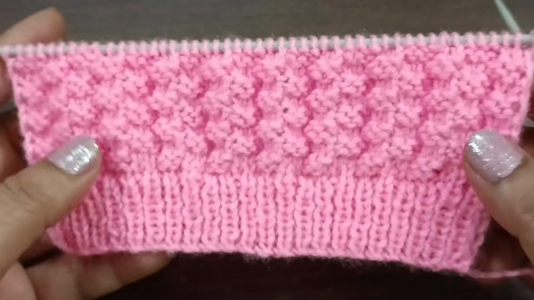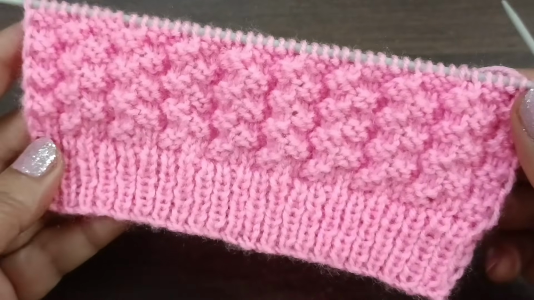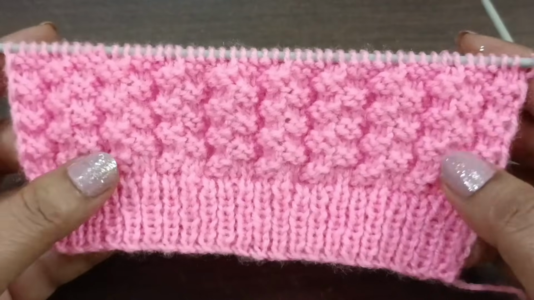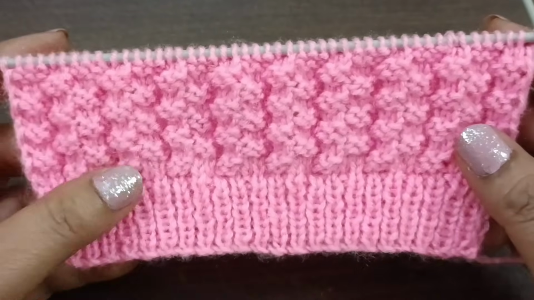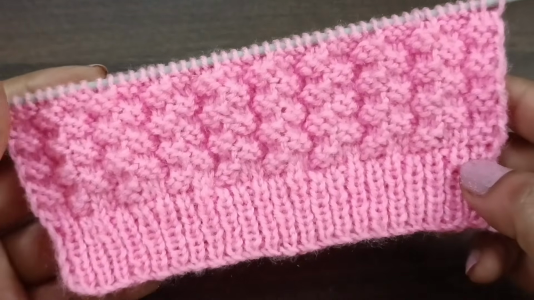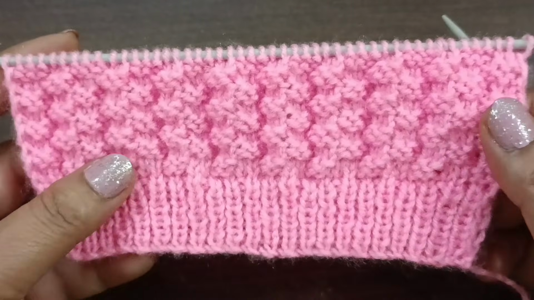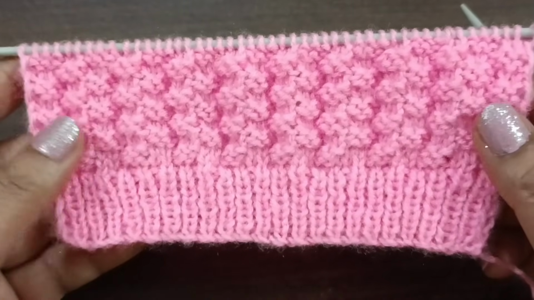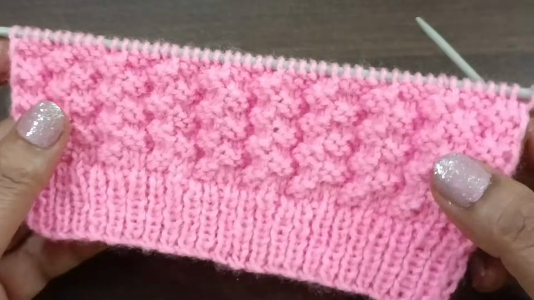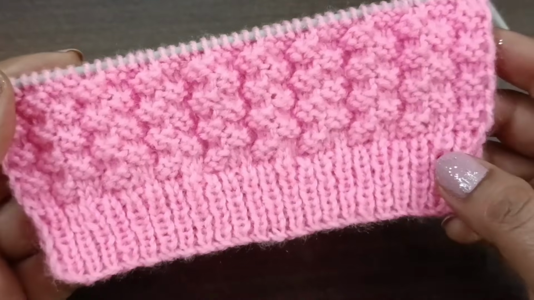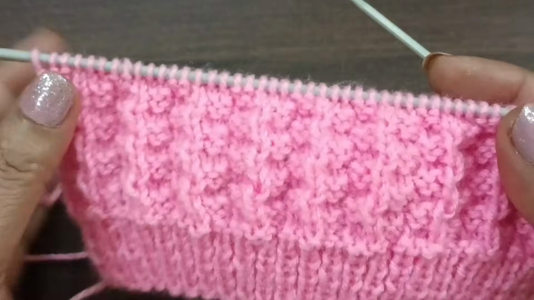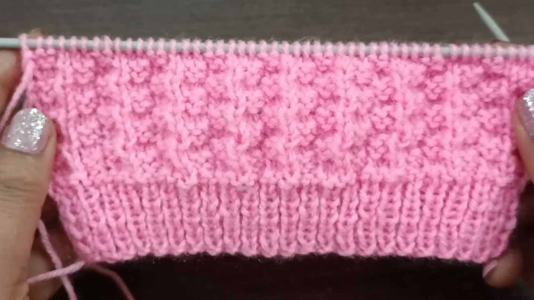Friends, today we'll learn about a so beautiful and so elegant different type of knitting pattern. You can apply this pattern in any kind of your project like ladies cardigan, ladies jacket, girls top, baby sweater, gents half sweater, full sweater and cap. So this pattern looks like this from right side and looks like this from back side.